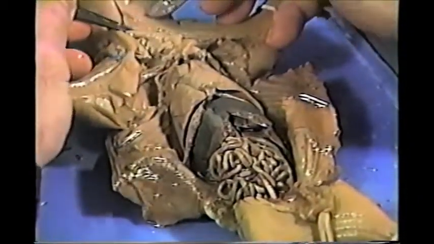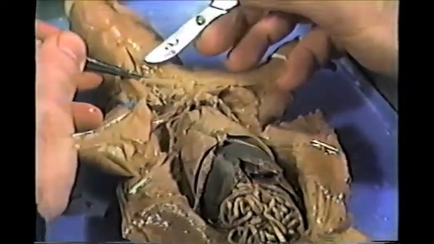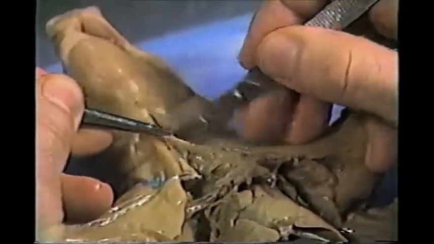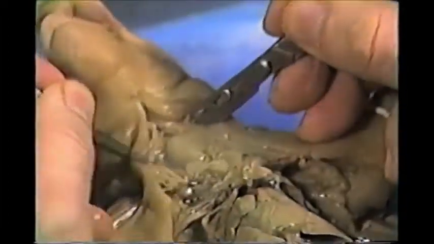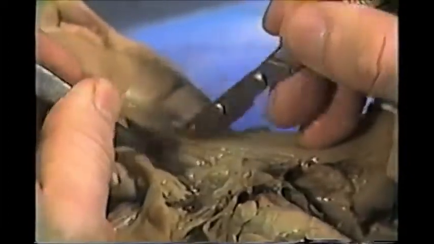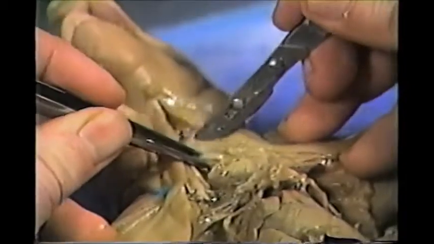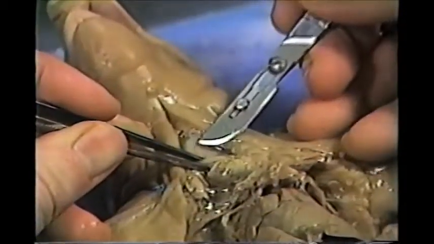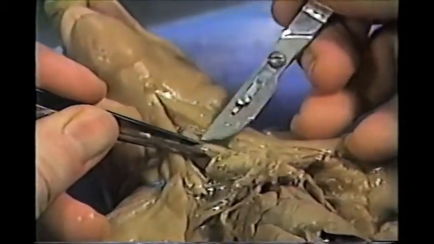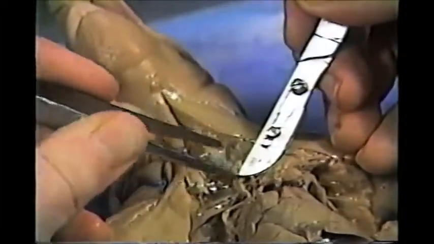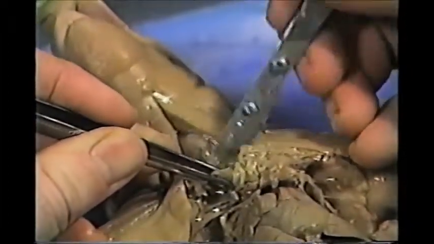Again, be careful not to cut the larynx or the trachea. So what I'm doing is lifting some of the throat muscles and then cutting. And we'll do that. Now right there is the larynx. So, and these are muscles surrounding the larynx, and I'm just going to pull them out.